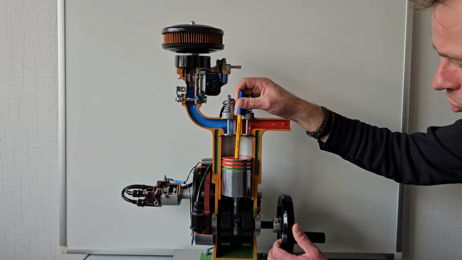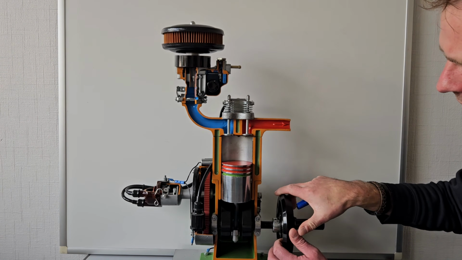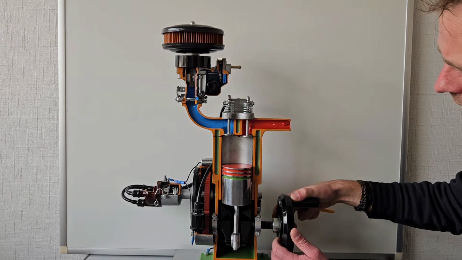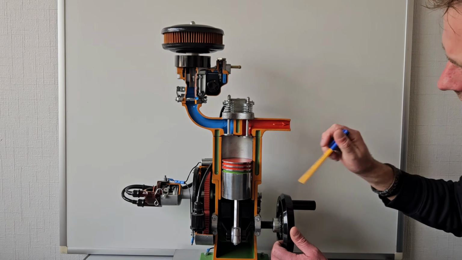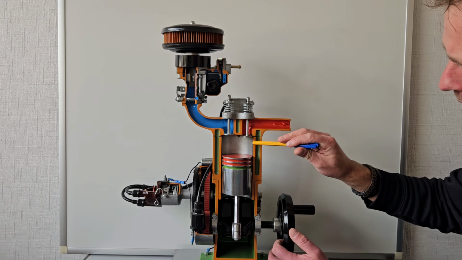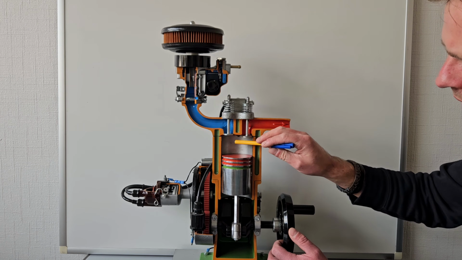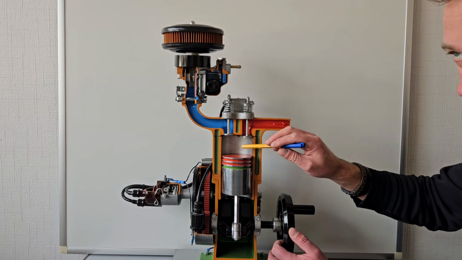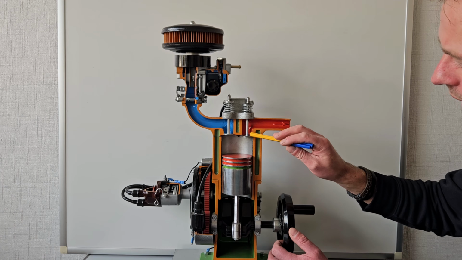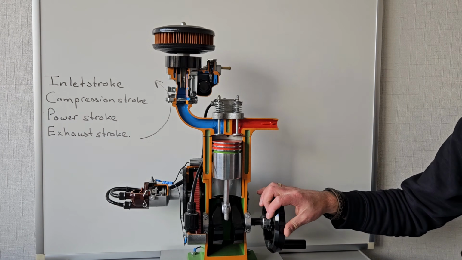So this is the stroke that makes the energy. After this, there will be an exhaust stroke. That means that the piston is going up, up, up. The exhaust valve is open, so all the exhaust gases, the burned gases, can get out through the open exhaust valve to the exhaust system.